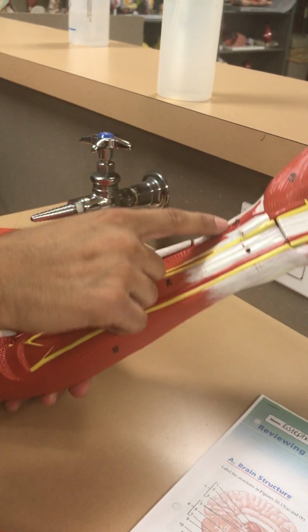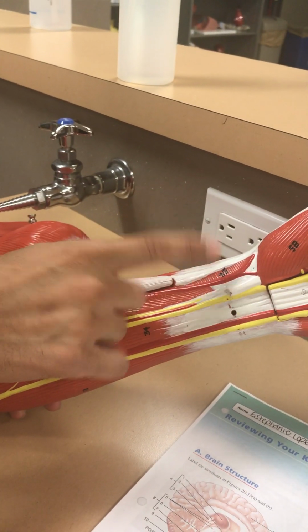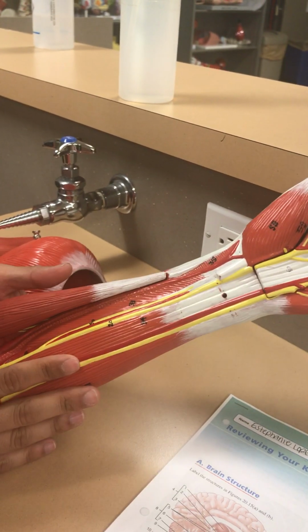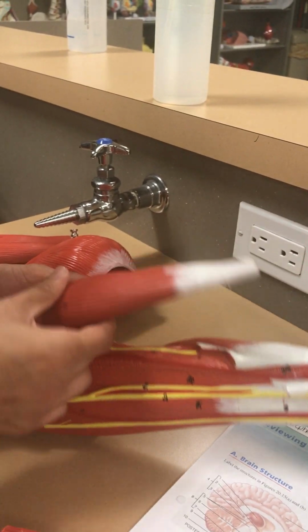So far so good. Quadratus. No, sorry, not quadratus. Pronator quadratus. So far so good, right? Yes. We're on point. Awesome. Now we're going to remove this guy right here.